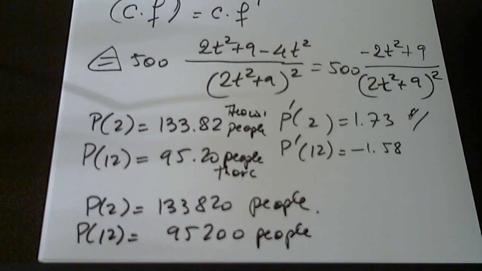Okay, so let's discuss this. It was indeed 2 and 12, right? I assume that I remember correctly. Yes, it was 2 and 12. So as you see, when the time is 2 years, there is a peak. At 12 years, the function has decreased already from this number to roughly 95,000 that we just determined. So after 2 years, this is the population. After 12 years, this is the population.